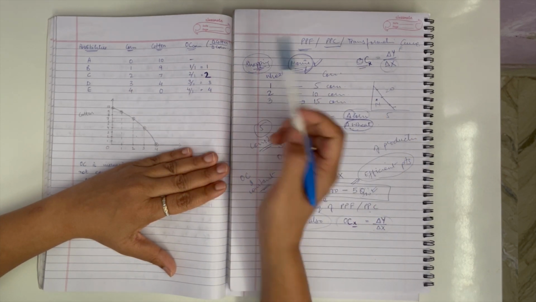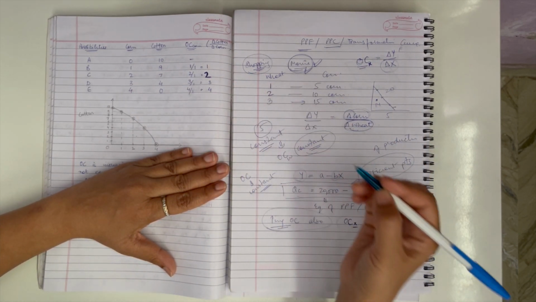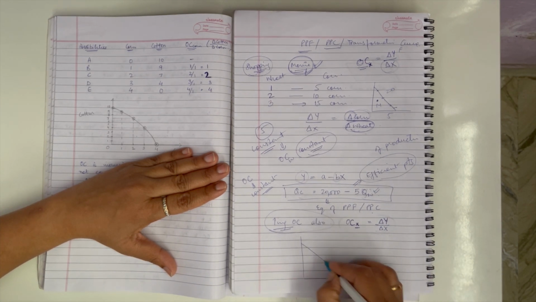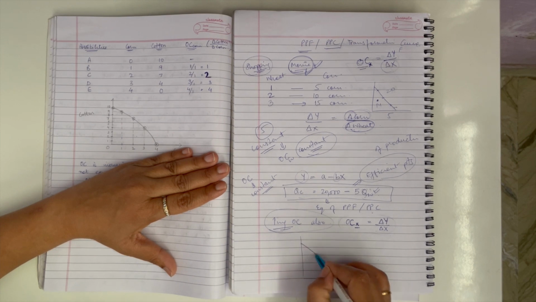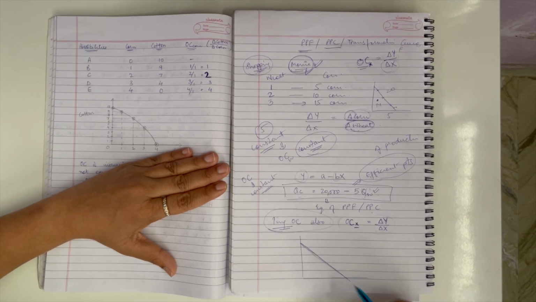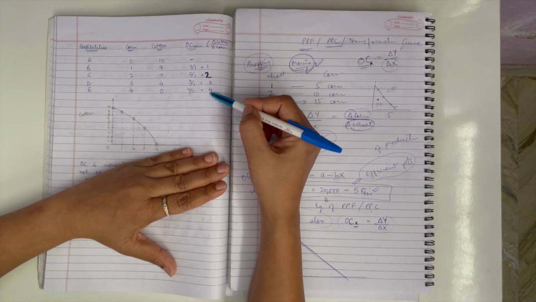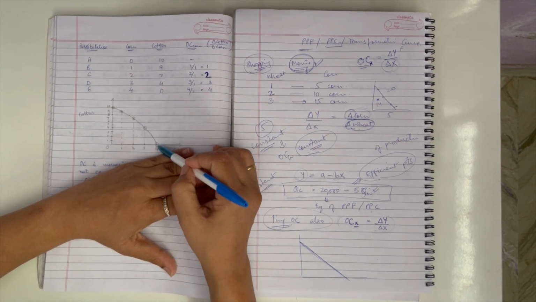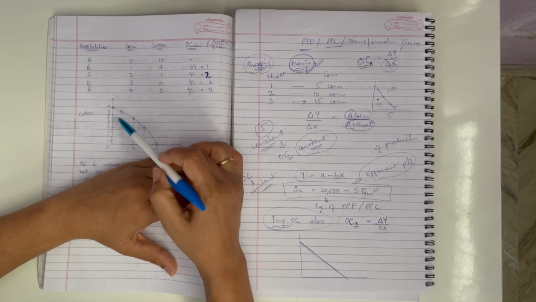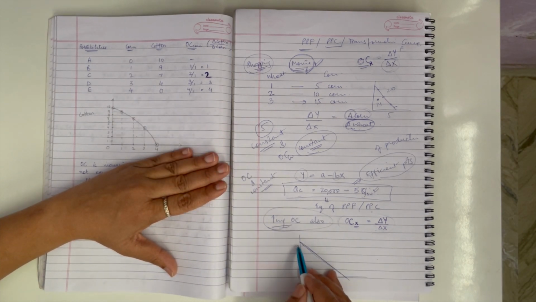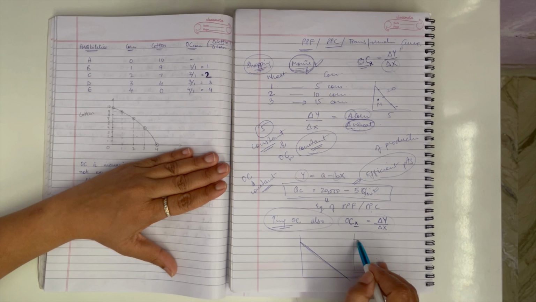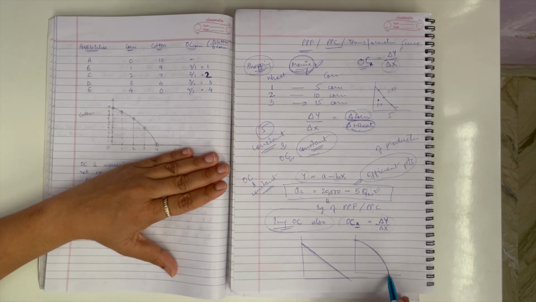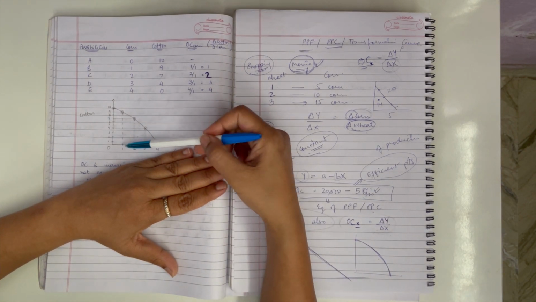So in this case, you won't get a production possibility curve as a straight line because the slope is not constant. The slope is increasing, so that's why you get a concave shape. That's why the shape is like this. It's bowed outward. Okay, so these are your points.